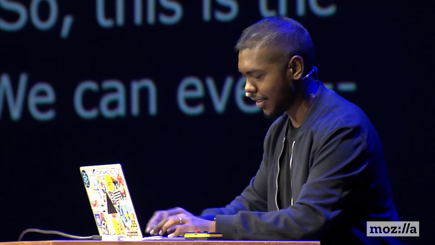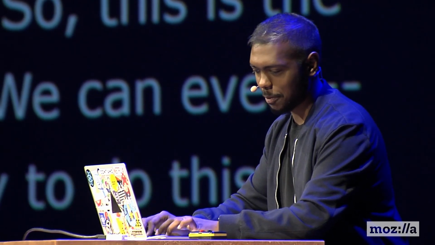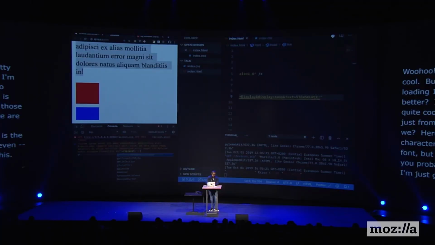We can even, you probably shouldn't do it, you should find a better way to do this, but I'm just gonna, whatever. Let's try this, dot replace globally with nothing. So we've stripped the spaces.